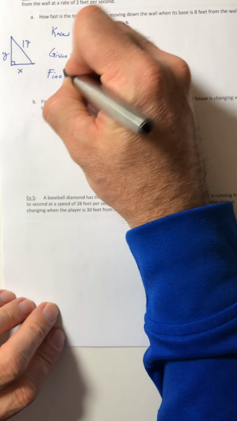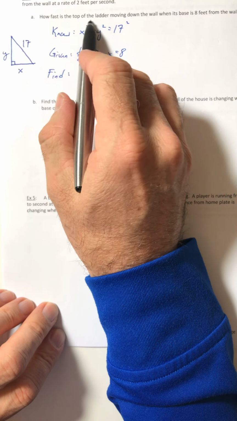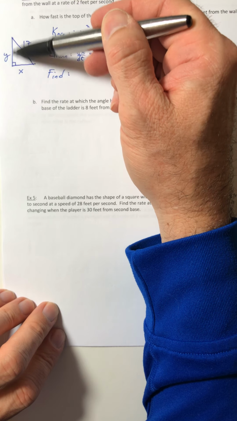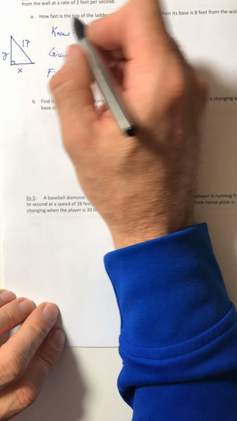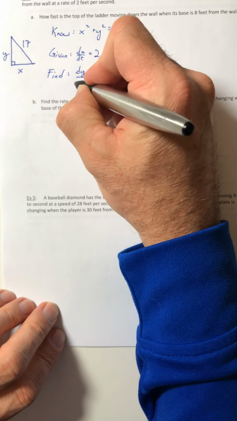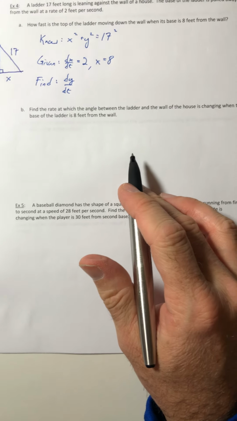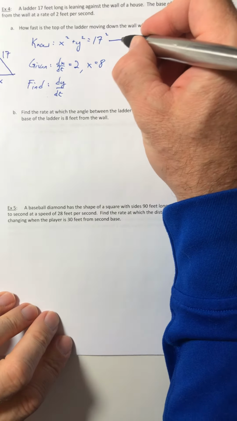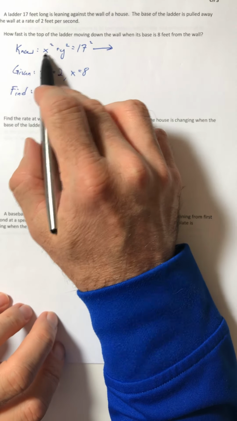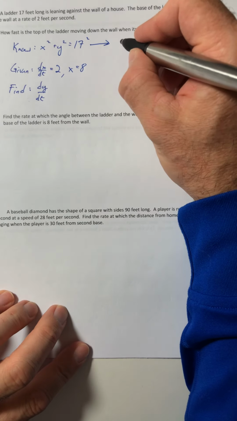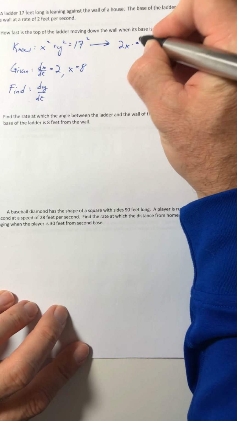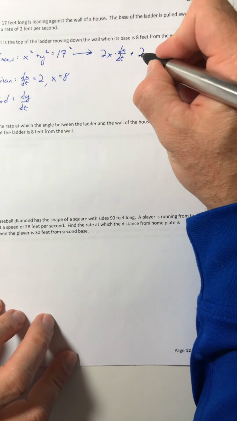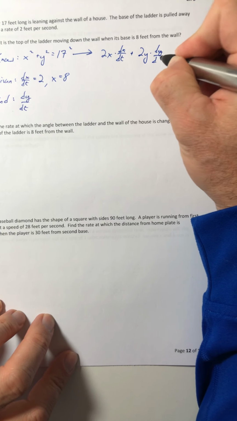All right, and what do we want to find? How fast is the top of the ladder moving down the wall? So the top of the ladder is moving down the wall, so it's talking about the y. So how fast? That's a rate. So the rate of the y, so dy/dt. So if I want dy/dt to magically appear, I have to do the derivative of the Pythagorean equation. So the derivative of this, 2x times dx/dt, plus the derivative of y squared would be 2y dy/dt.